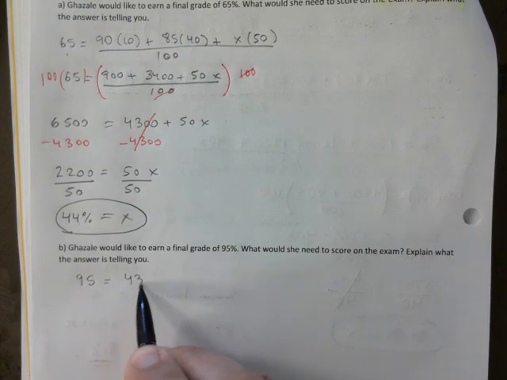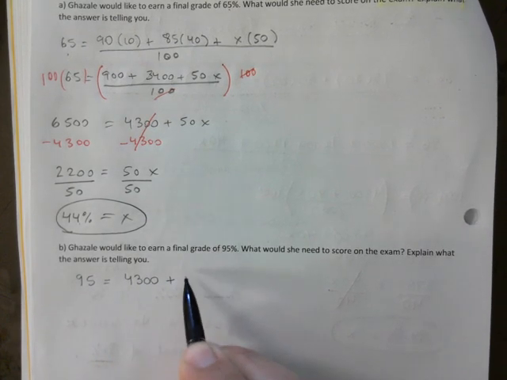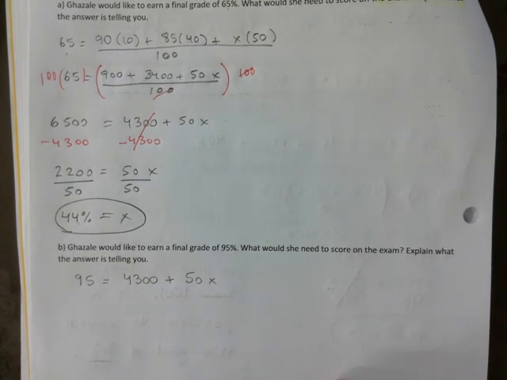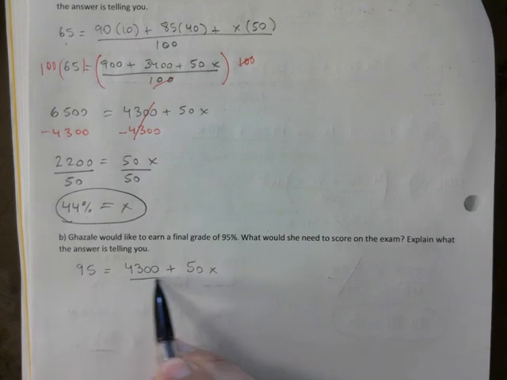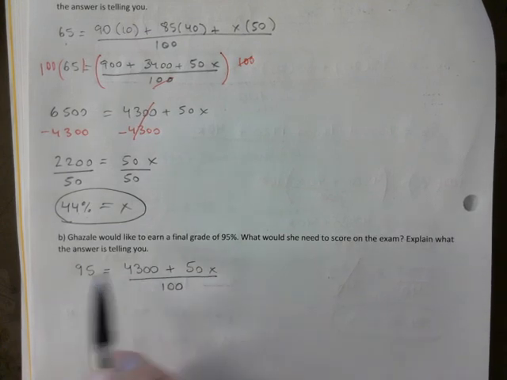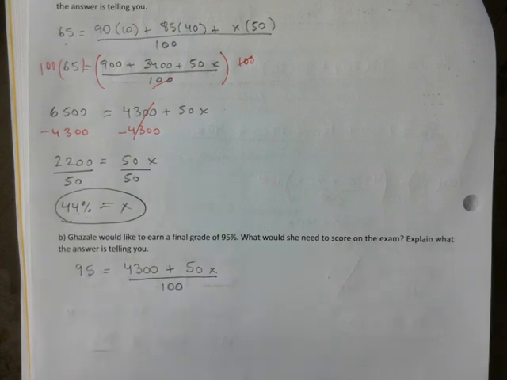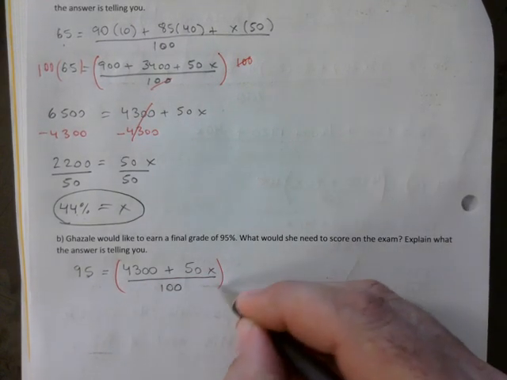The 4300 still stays the same. The final is still worth 50%, right? So really, the only change you're making is inserting a 95 here, and then just go ahead and do the same thing.